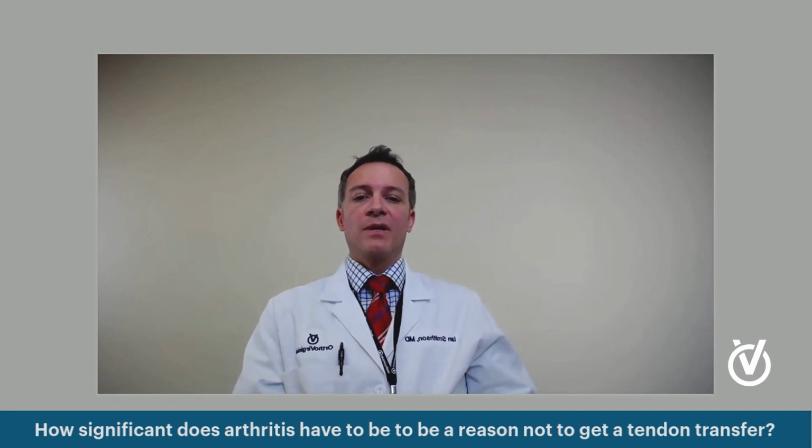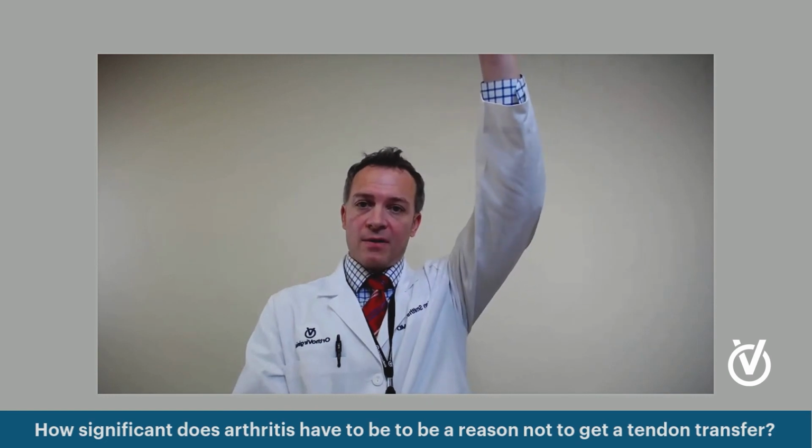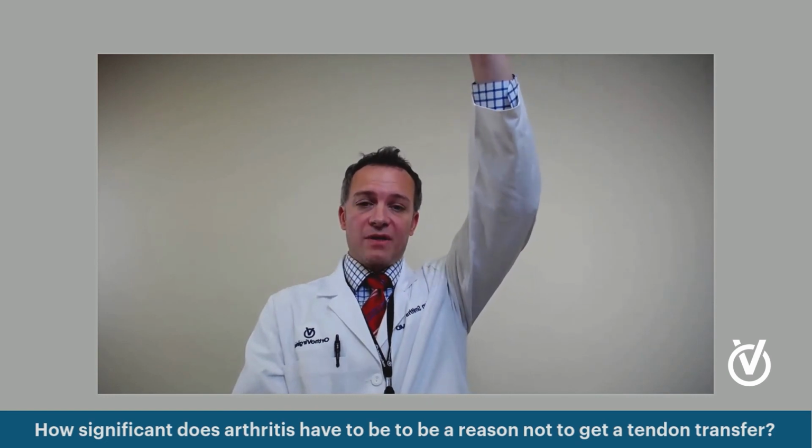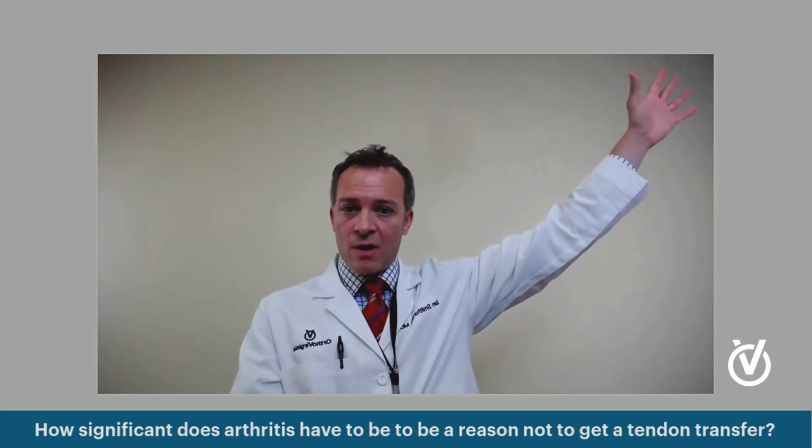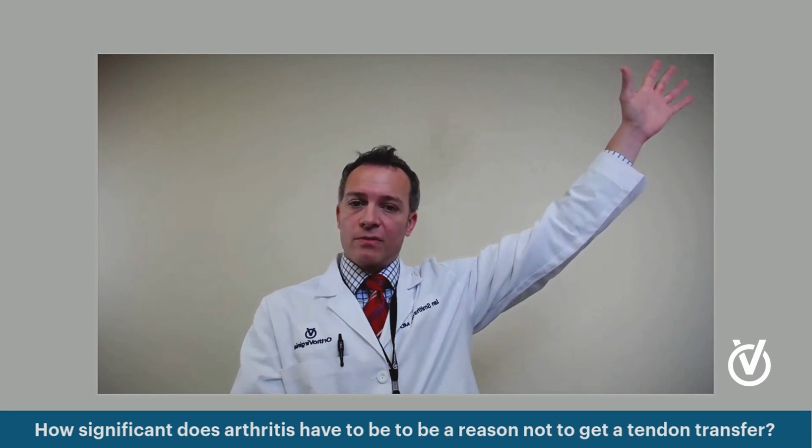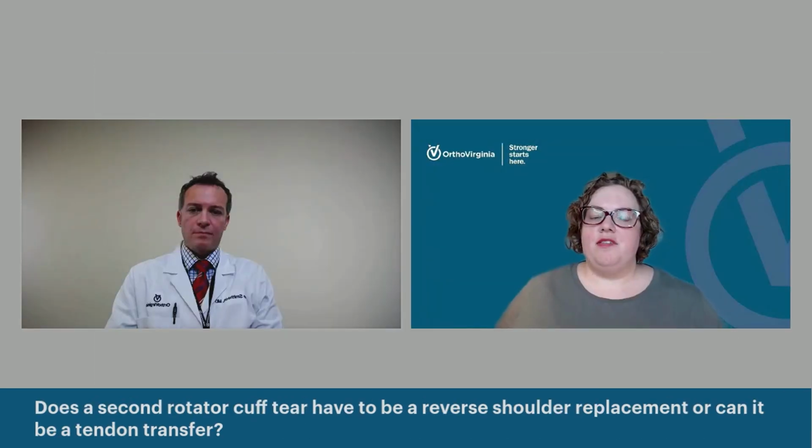So it's the difference between, with just a shoulder replacement, being able to get the arm straight up in front, which is great if you're always facing what you're doing. But if you ever want to get your arm out to the side, the reverse shoulder replacement doesn't do that without the tendon transfer.